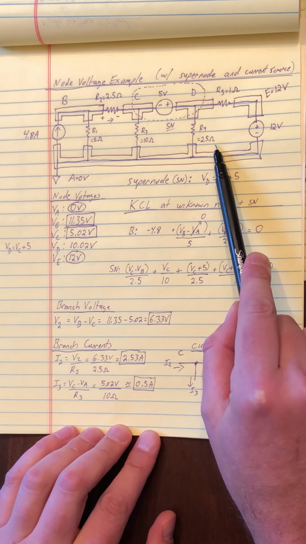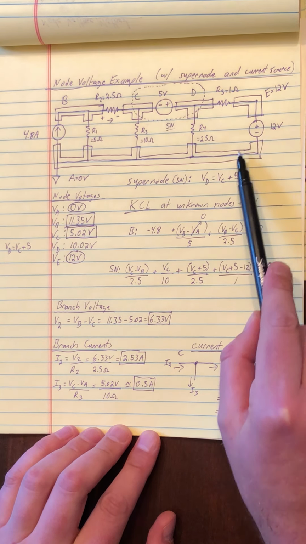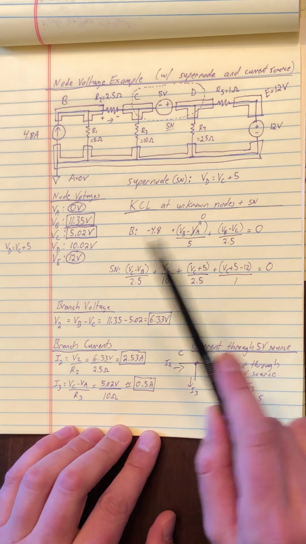We have resistor 4 at 2.5 ohms, resistor 5 at 1 ohm, and then a 12 volt voltage source with its polarity marked. And so let's go through our steps.